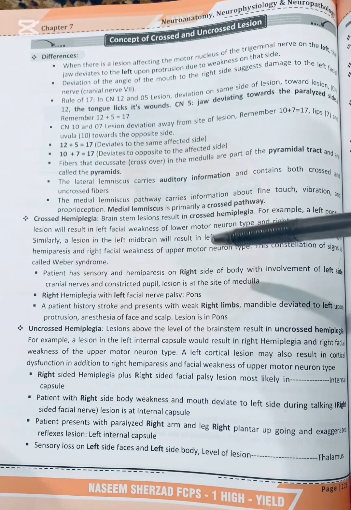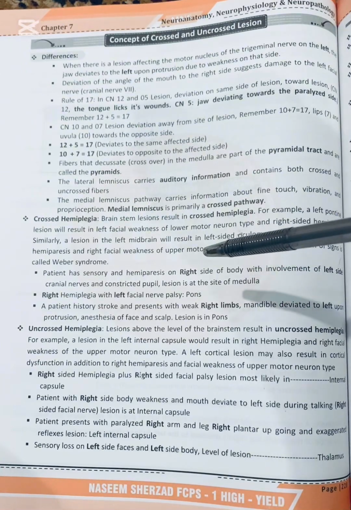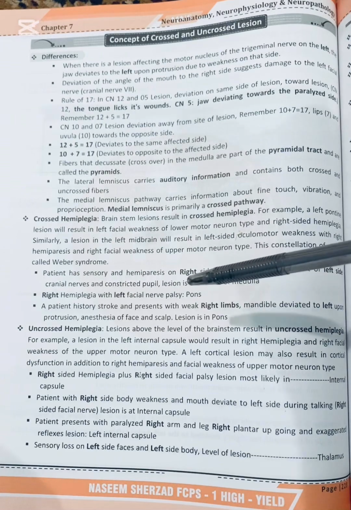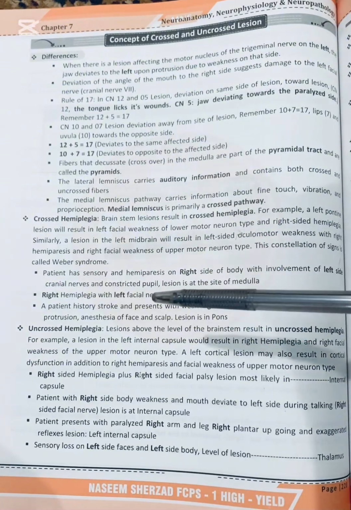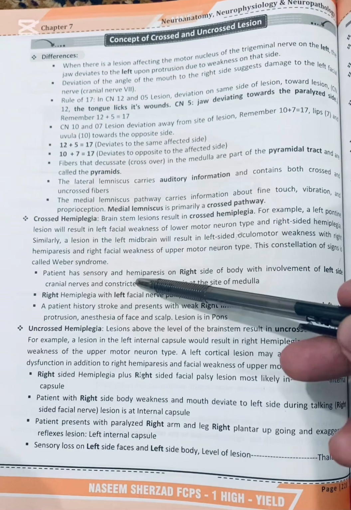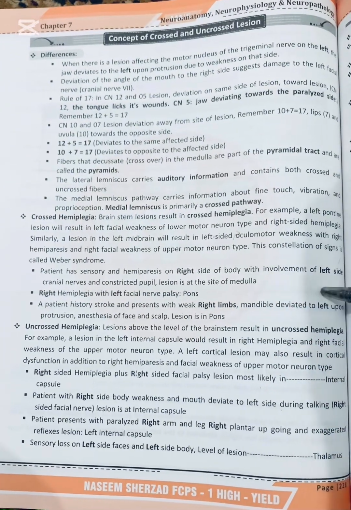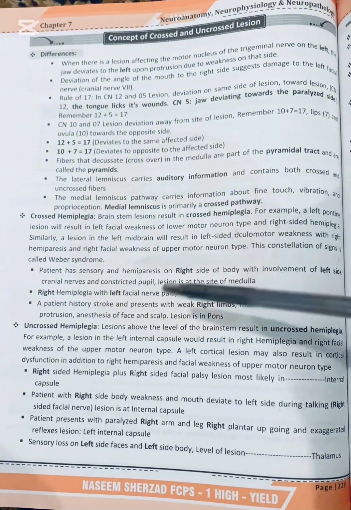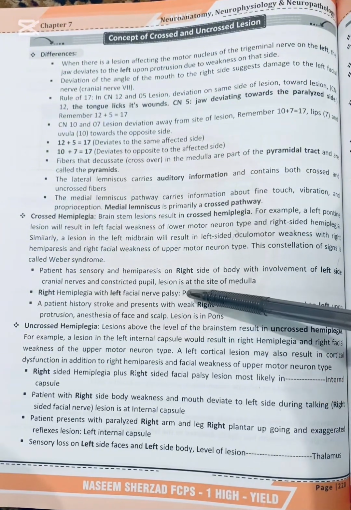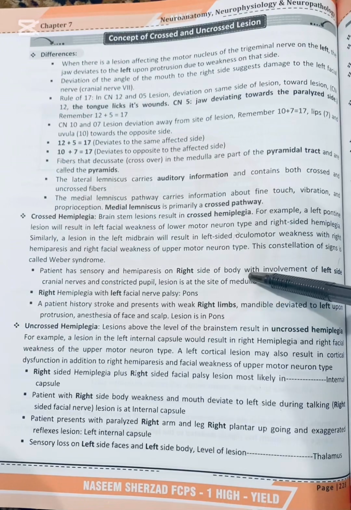So how do we select which one is causing this crossed hemiplegia? That will depend upon the scenario, and I have given just two examples. For example, if a patient has sensory loss and hemiparesis on the right side of the body with involvement of the left side cranial nerves and constricted pupil, the lesion is at the medulla.